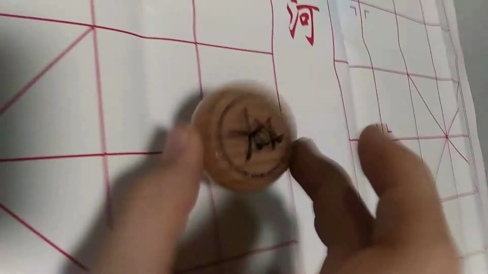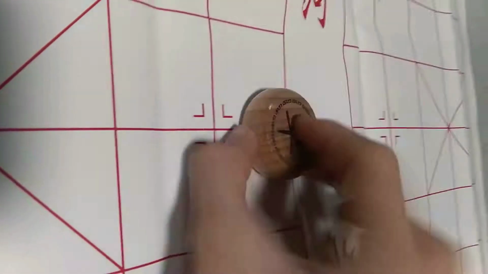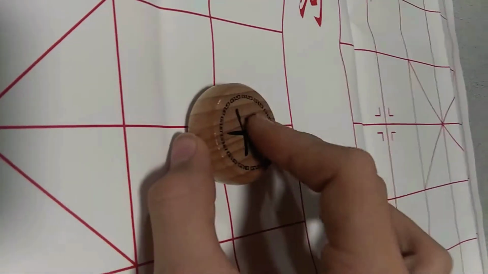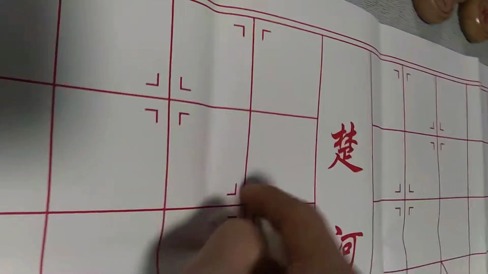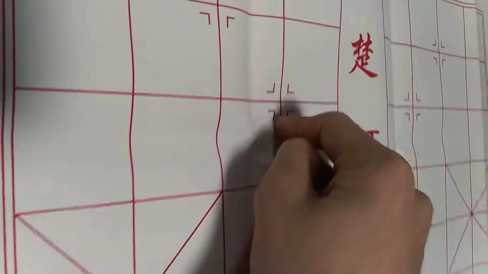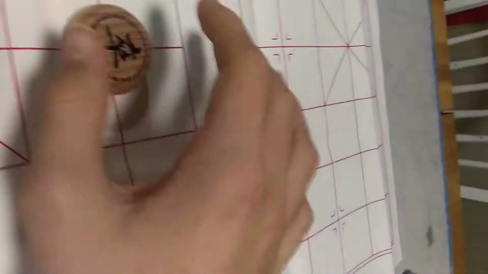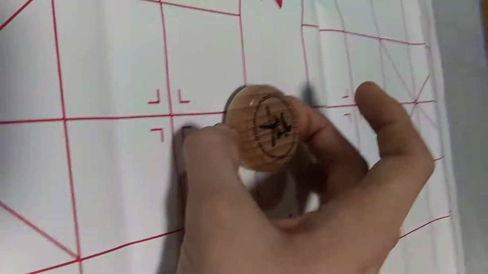Right here, it can only move forward. It cannot do anything else. It can only move forward. It starts here on these little crosshairs, not these ones. These ones, it does not start on. It's these ones. These are the ones it starts on, meaning there's 1, 2, 3, 4, 5 pawns. So, the pawn can only move forward.